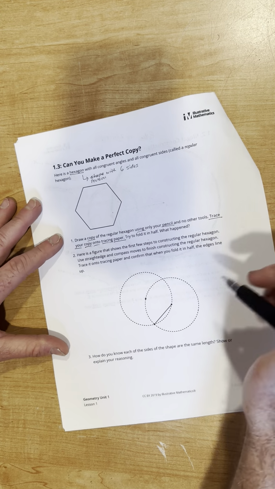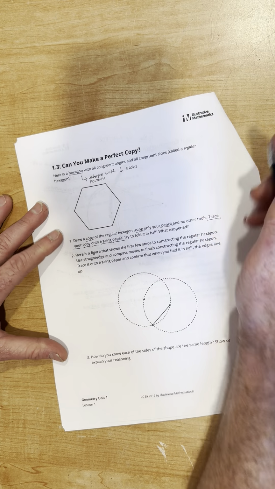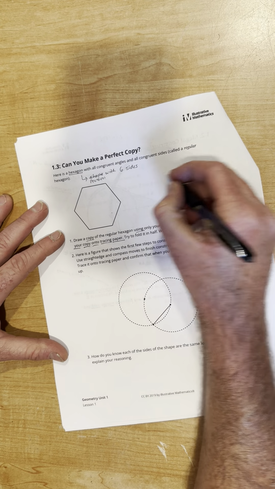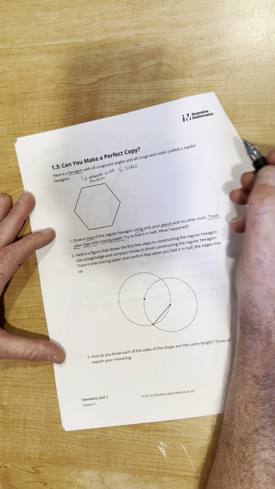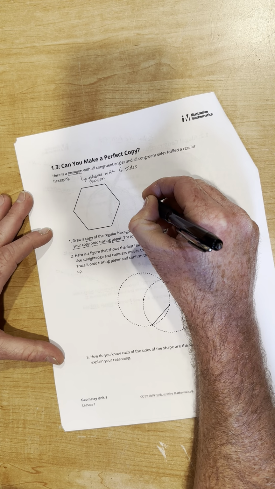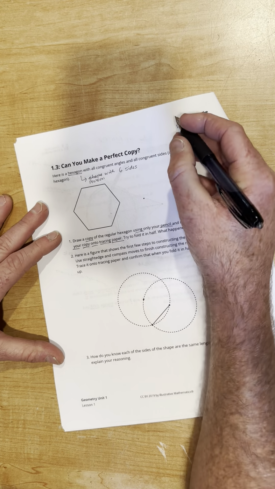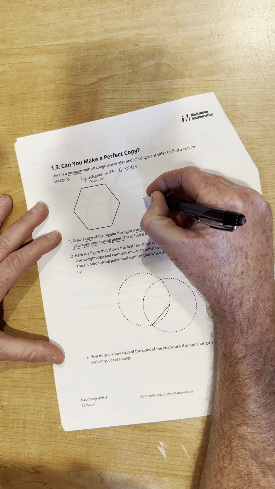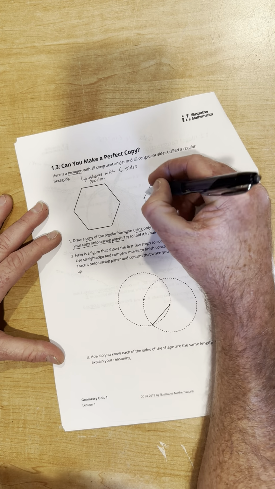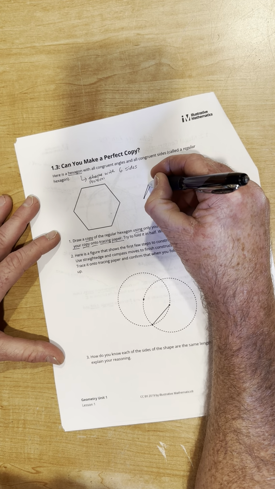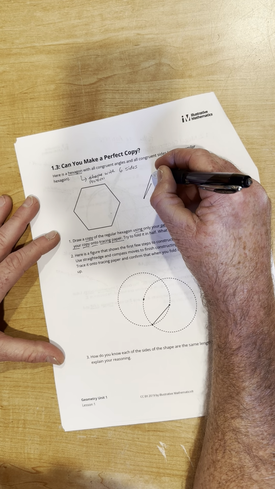Okay, let's use... I'm going to try to draw it using only your pencil. Let's go step by step. Don't let the directions overwhelm you. Oh, I can already tell it's bad. It's okay. Right to there.